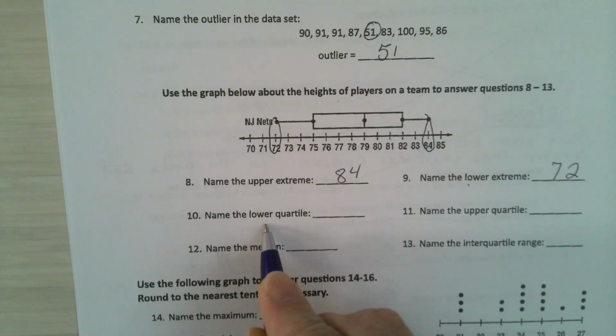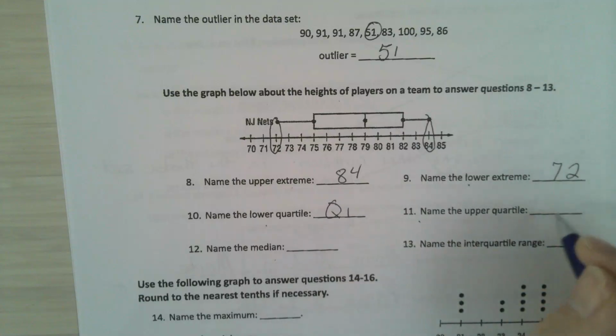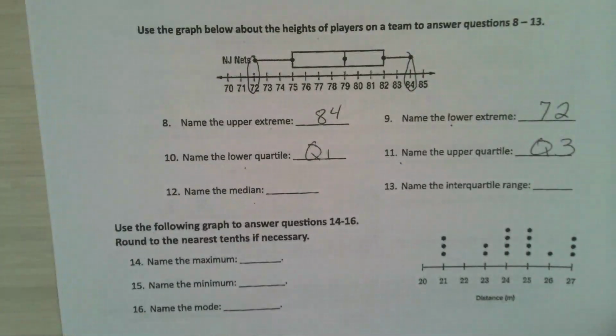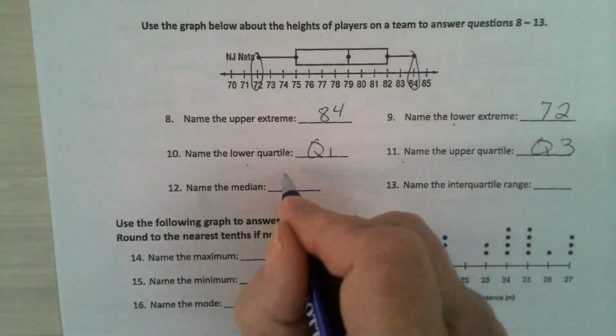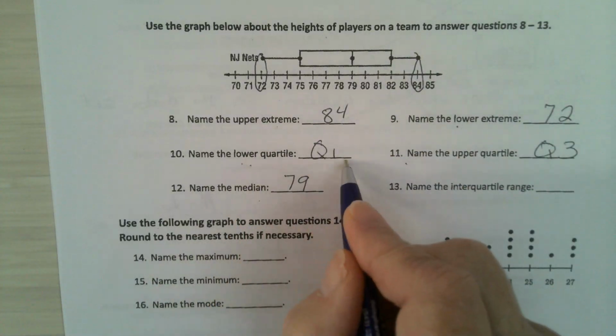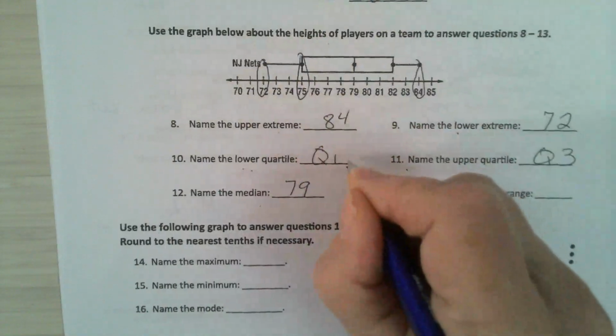The lower quartile is Q1. The upper quartile is Q3. The median is 79. Now, sometimes, if it's a multiple choice, the lower quartile could be 75.